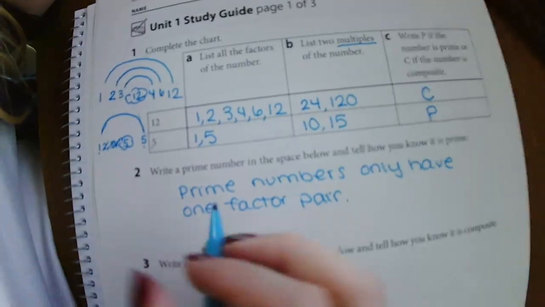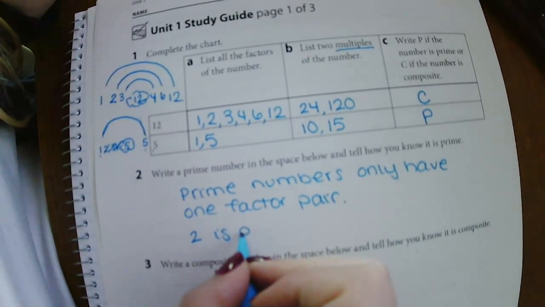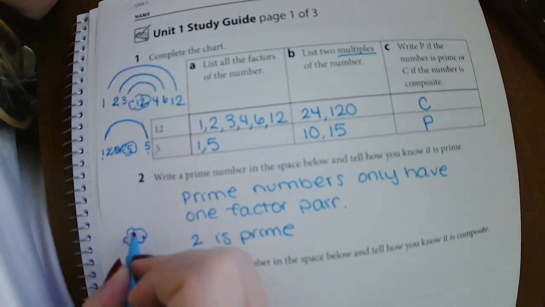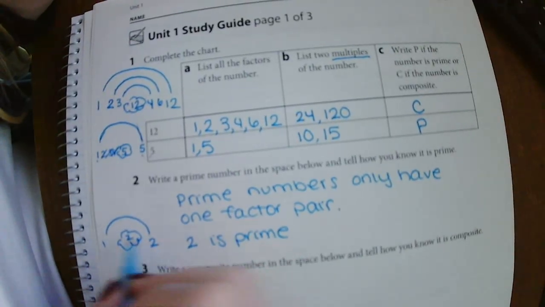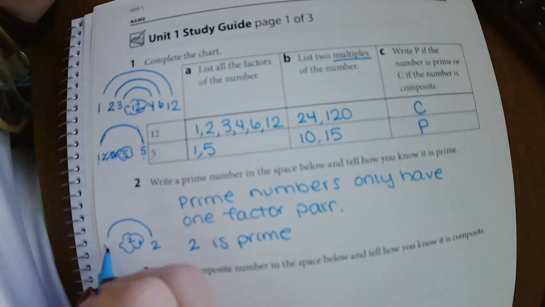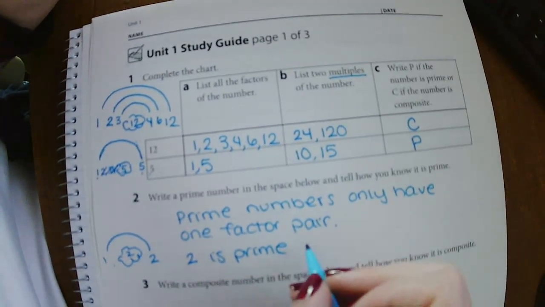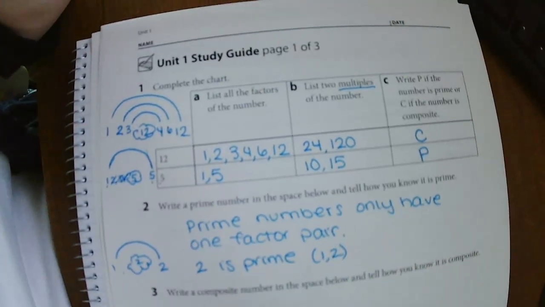An easy one that comes to my mind is the number 2. We know that because if we put 2 in our rainbow, we start with our 1. 1 times 2 is 2. And we already have 2, so we can't do any more. So 1 and 2 would be their factor pair. It only has this factor pair right here.